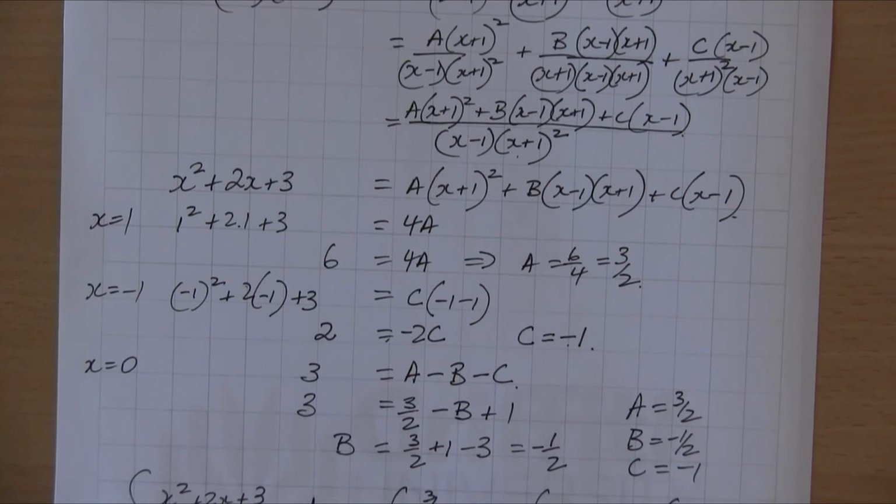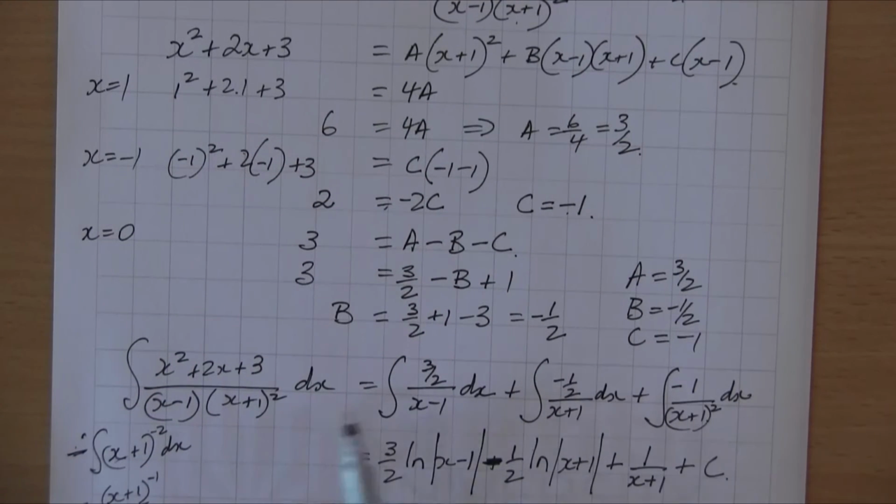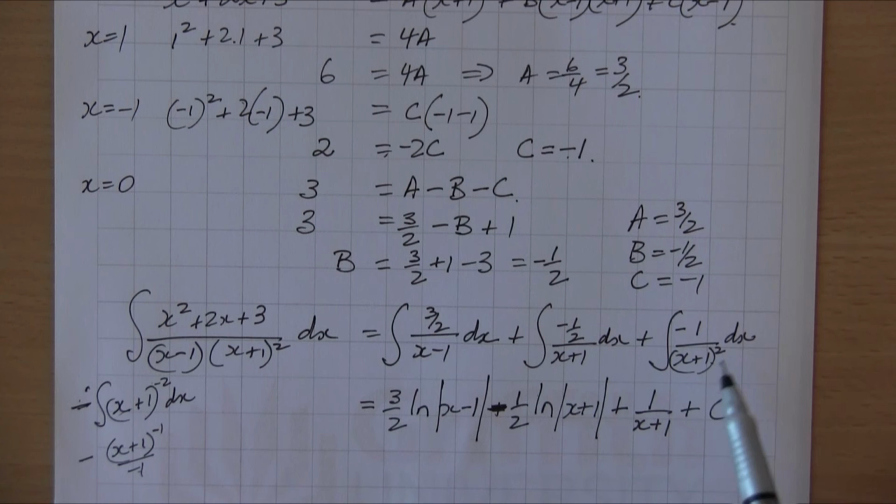So that's got our 3 numerators for our partial fractions, and then you do the integral, you split it into the integral of each of the individual partial fractions, and be very careful when you've got something like this. These x minus 1s and x plus 1s are just ln's, but this one here is add a power on the power rule, and we came up with just a term of 1 over x plus 1. And don't forget your constant of integration.